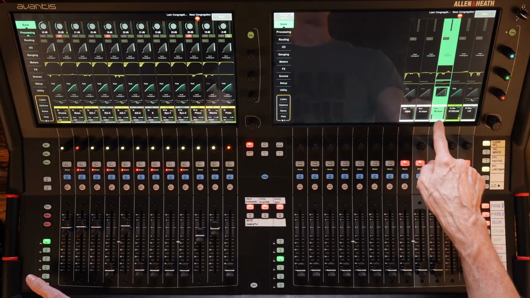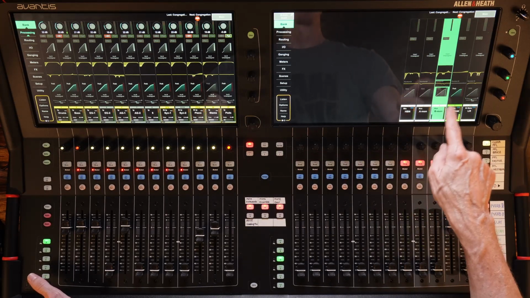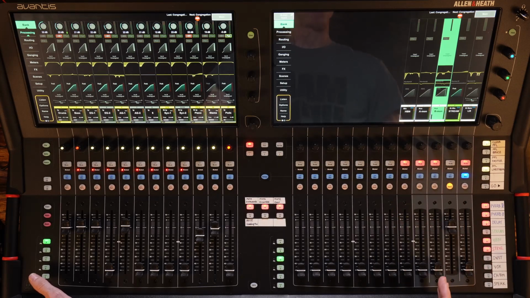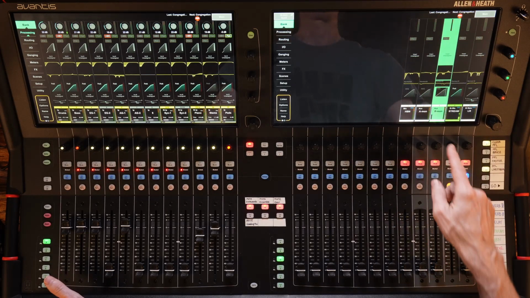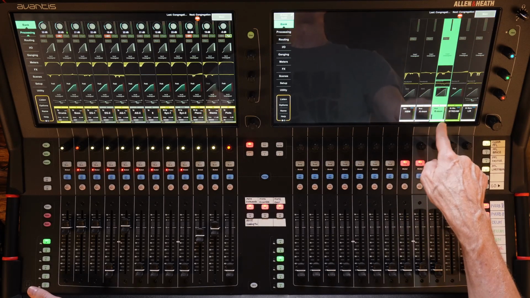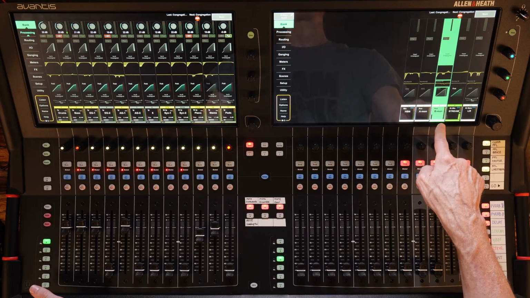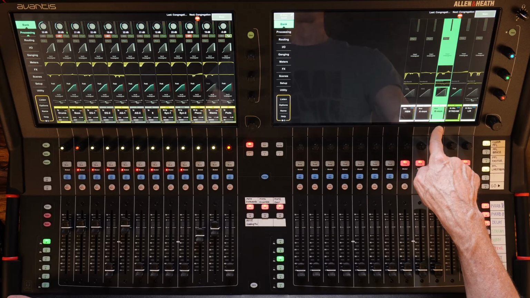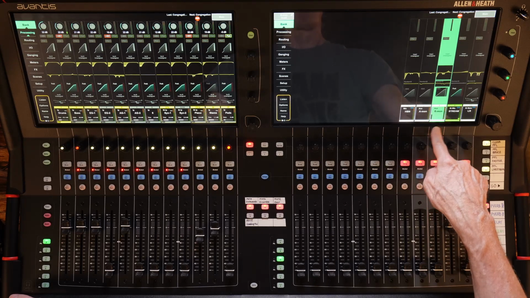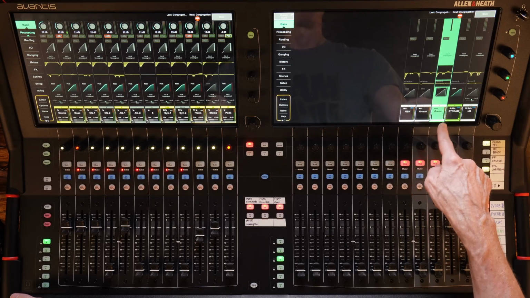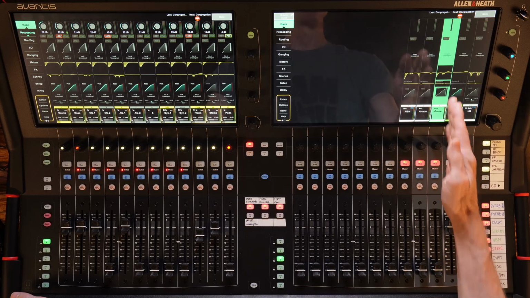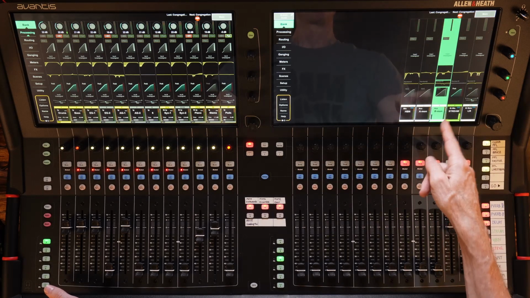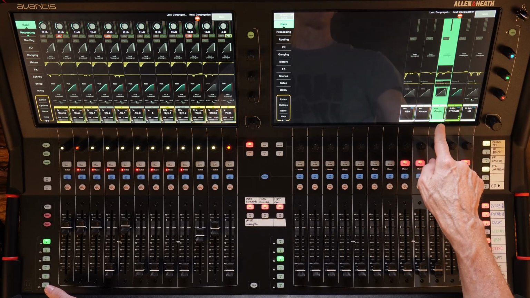The next output, B-MON, stands for B monitor. All the audio that goes out of that output goes to speakers that are on the stage, on the floor. Those speakers are aimed at the musicians, at the singers, at the choir. It's for everybody on the stage. So that is the main audio source for everybody that's on the stage.